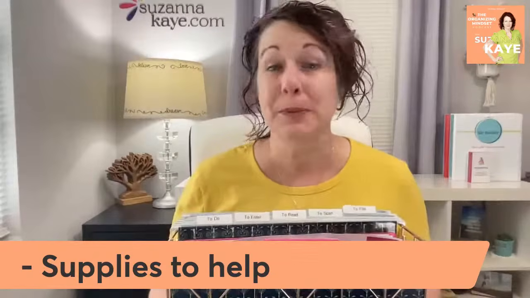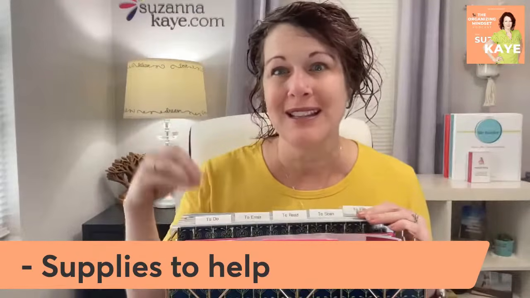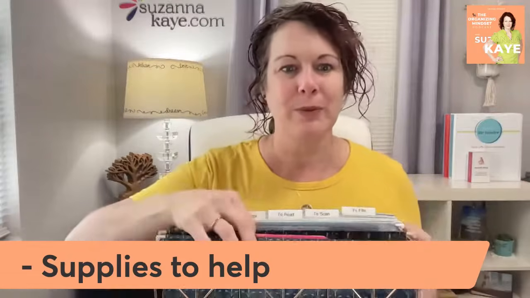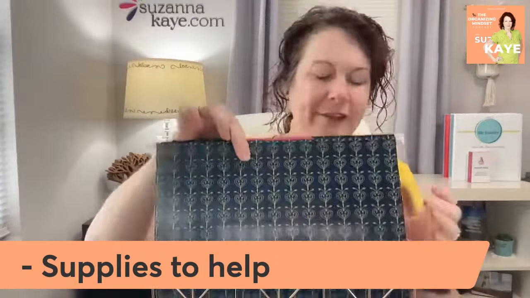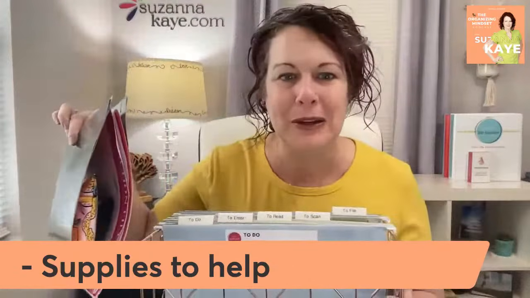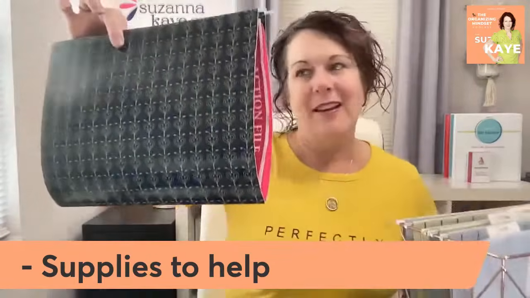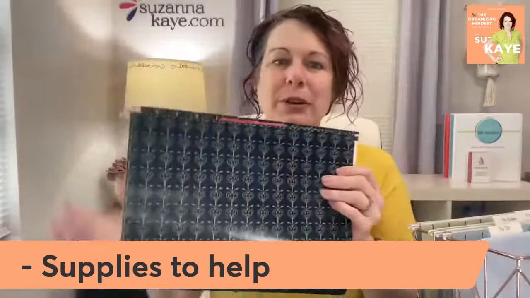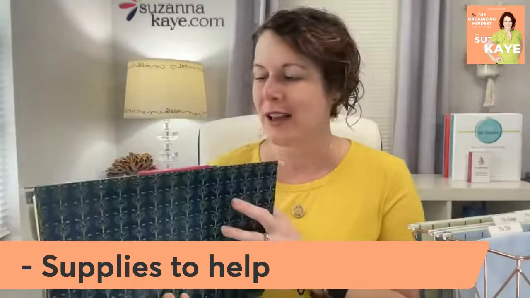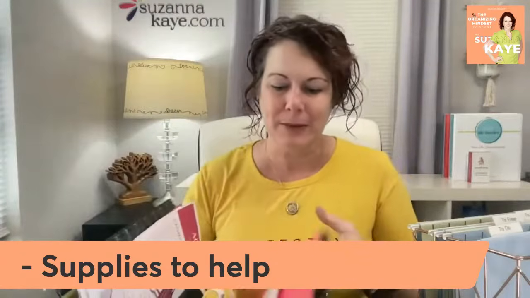First off, here are a couple of supplies that you might want to consider adding to your action file. Now, what I do, this one pretty folder that I have, and this is my example action file, so that's why it's not super color coded, but one of the things that I have in this pretty folder is actually just a bunch of supplies. So I don't have a lot of papers in there. I have all the different supplies.